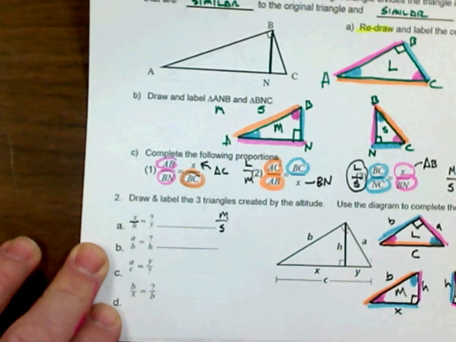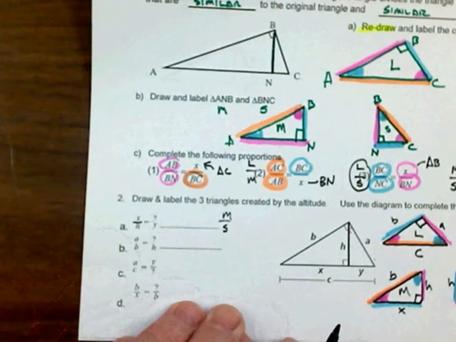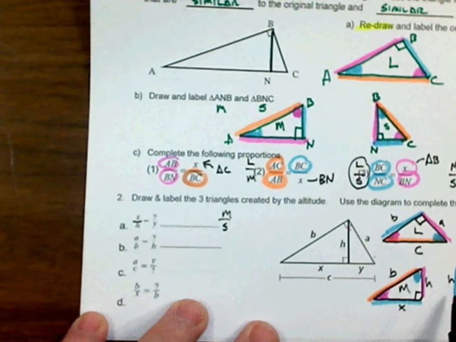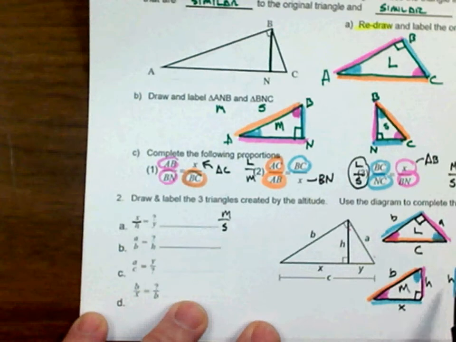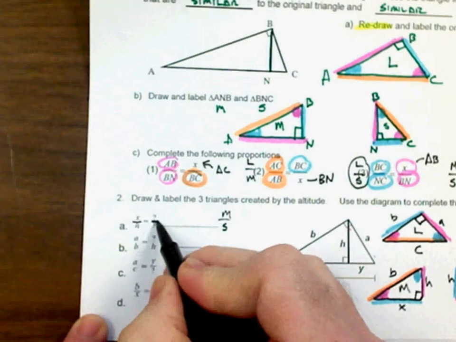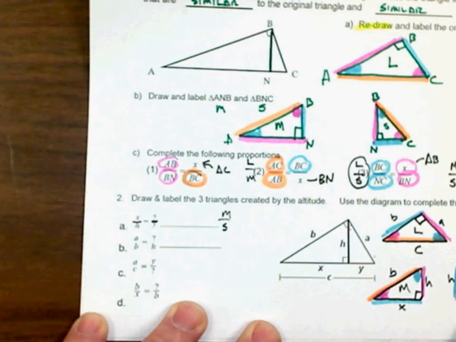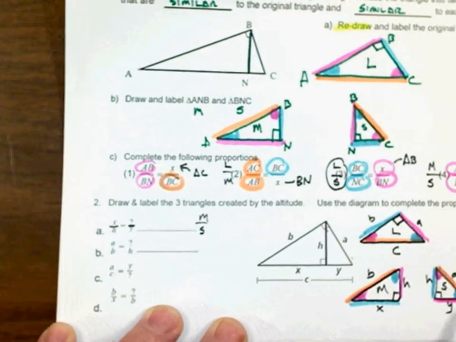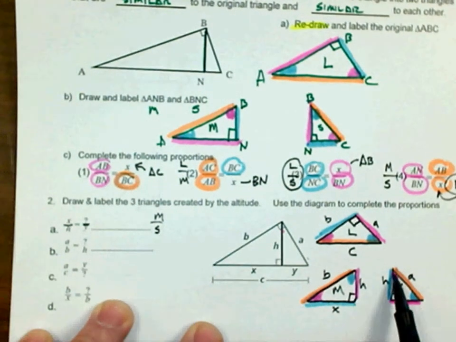And you'll see that the way I've highlighted these, X and H are both blue. So I'm looking for, in the small one, Y, which is opposite the smallest angle, which I've highlighted in the pinkish color here. Y is opposite of this angle, and that's my denominator.